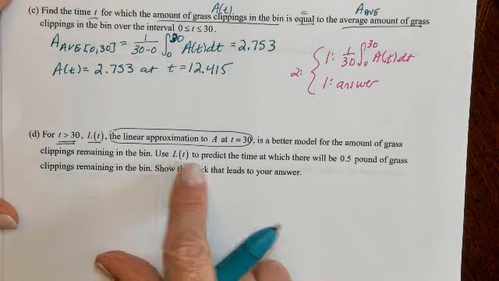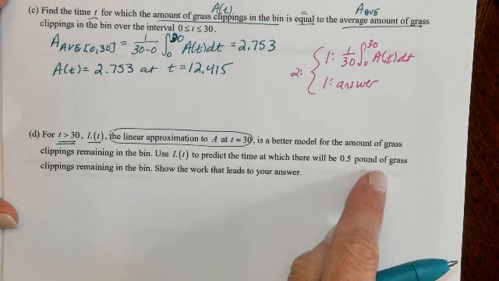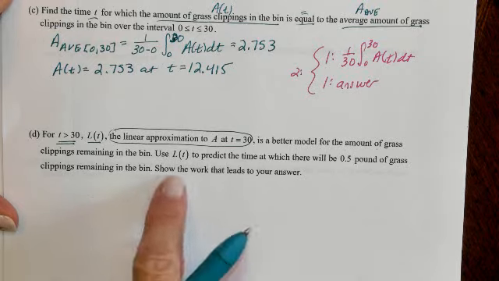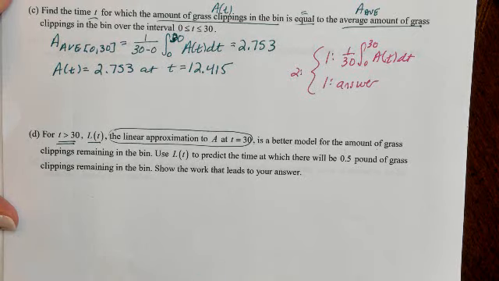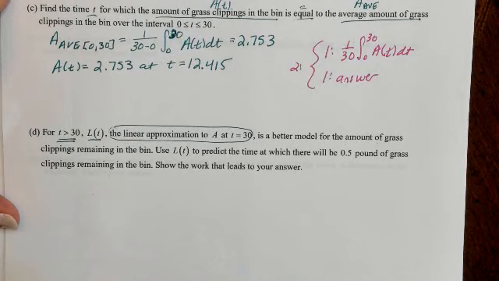Use L of t to predict the time when there will be 0.5 pounds of grass remaining in the bin. And of course show the work that leads to your answer. I always laugh when I see that because they won't take an answer unless you show work that leads to your answer. So I'm not sure why sometimes they say that. It's a little misleading because they always need that.